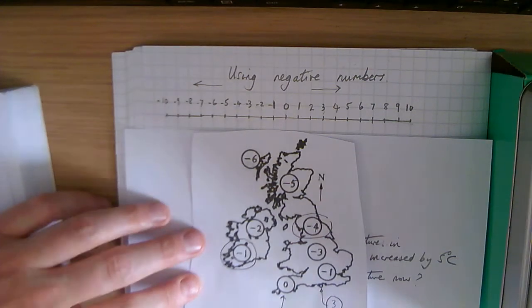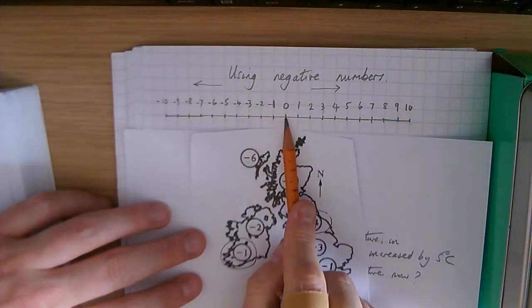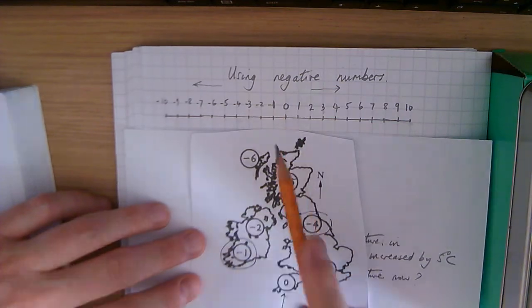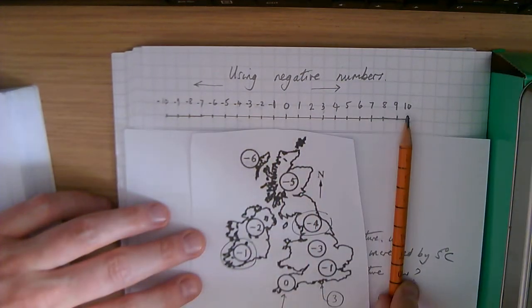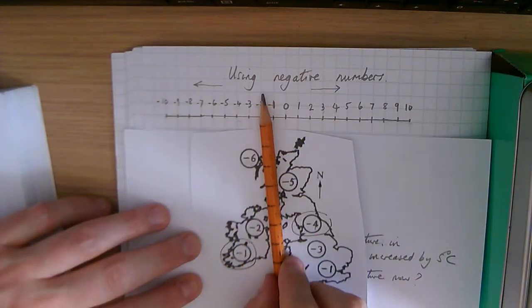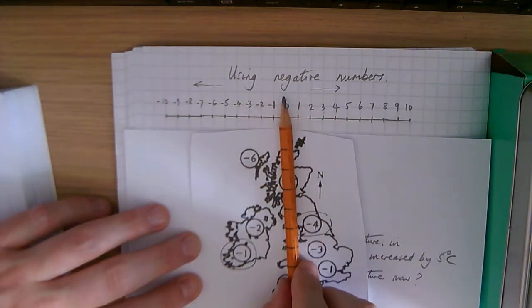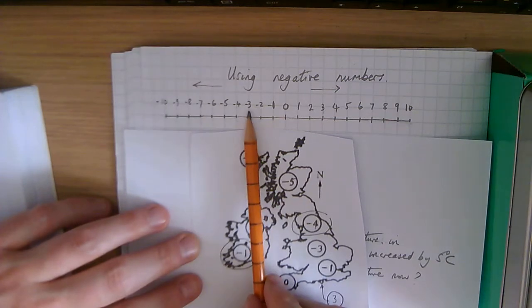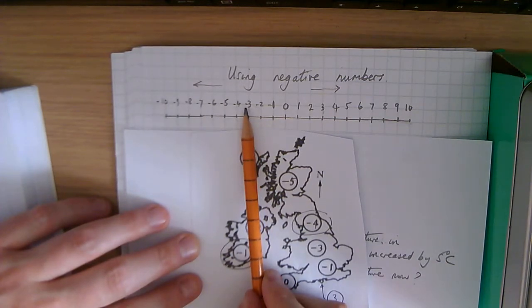Using negative numbers. 0 here on this number line is neither negative or positive. All the numbers to the right are positive, numbers to the left are negative. Remember, on a number line, when we move to the right we add, when we move to the left we subtract. Negative numbers have a minus sign before them.